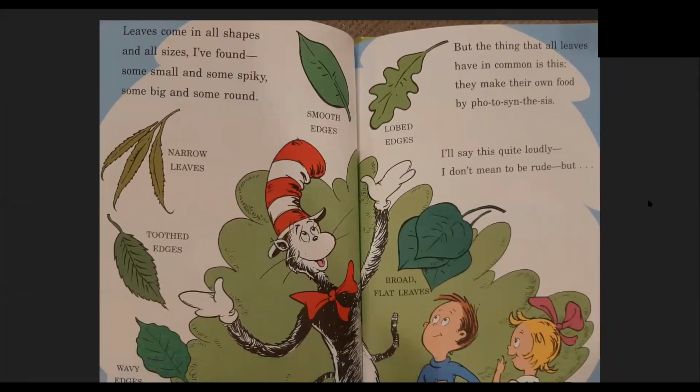Leaves come in all shapes and sizes, I've found. Some small and some spiky, some big and some round. But the thing that all leaves have in common is this: they make their own food by photosynthesis.